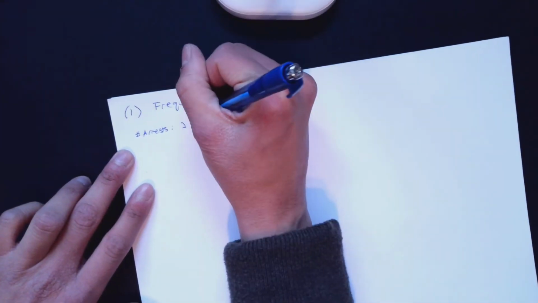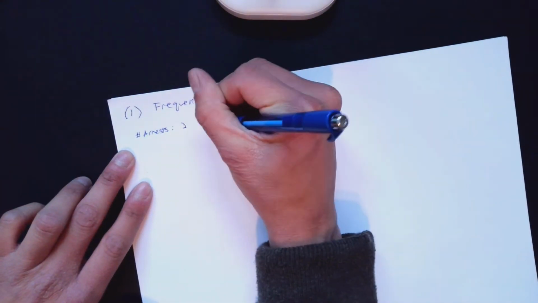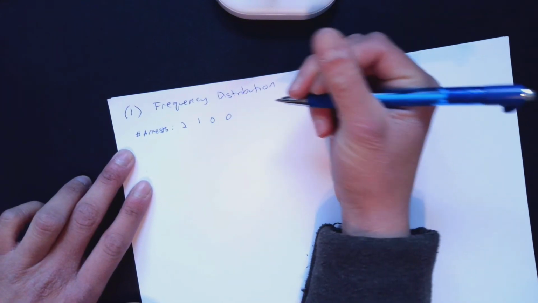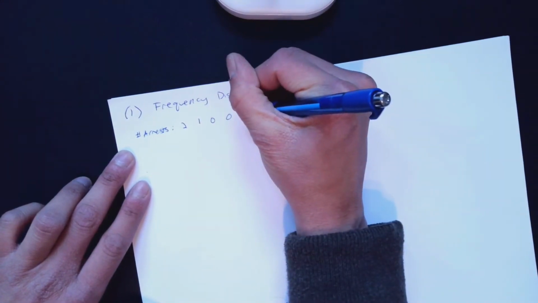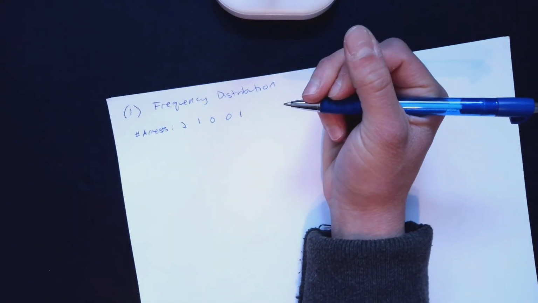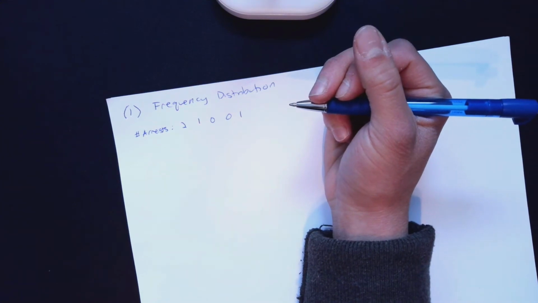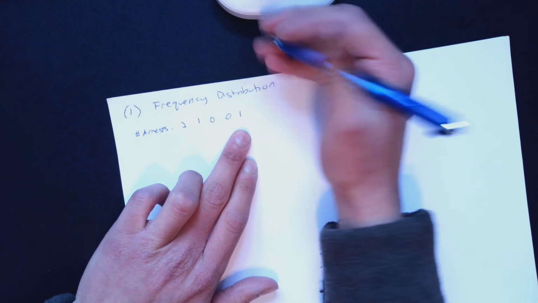For each of these numbers, this is the number of times that each person in our sample has been arrested. So this person has been arrested 2 times, this person has been arrested 1 time, this person has not been arrested, this person has not been arrested, and so on. I'm going to put 12 numbers here, and each of these 12 numbers refers to a person and the number of times they've been arrested.